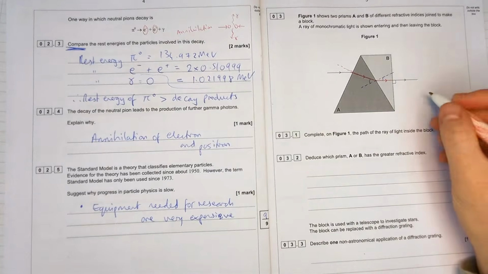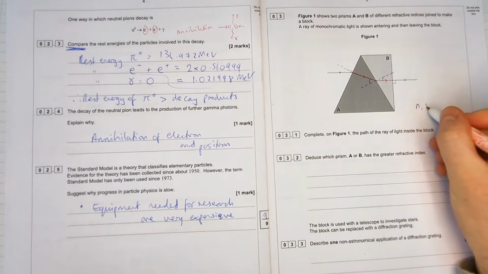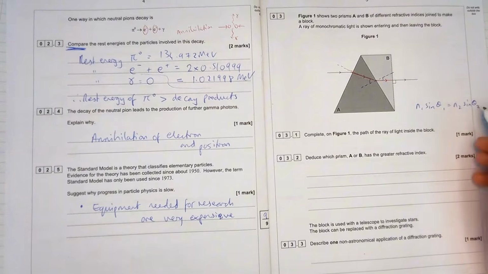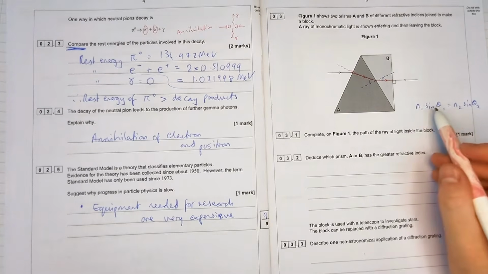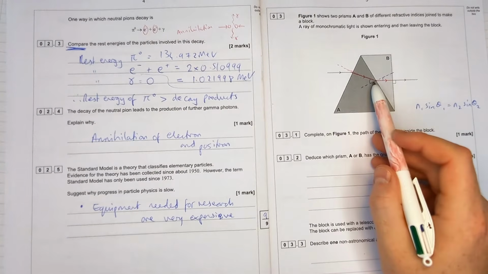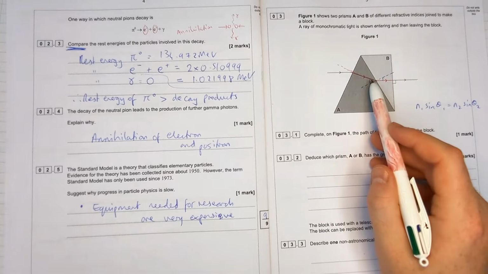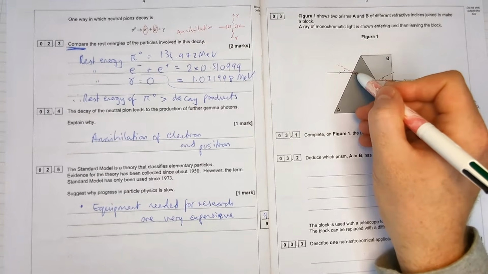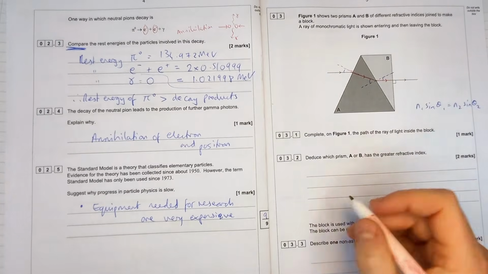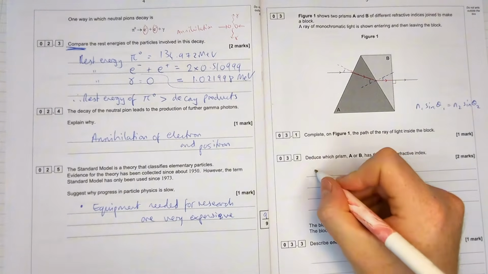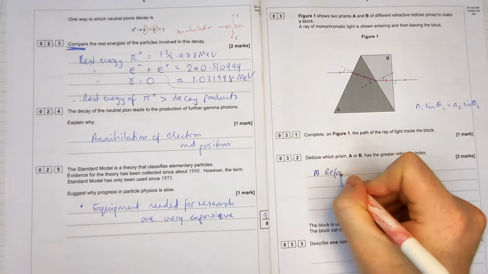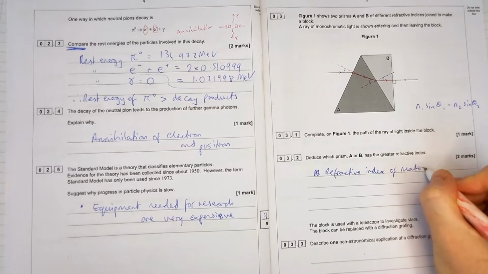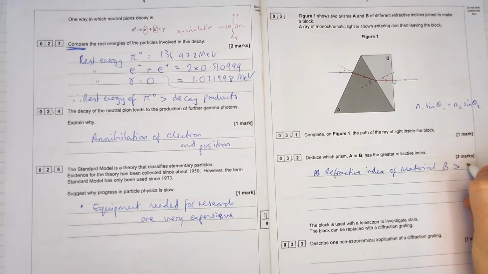So if you wanted further proof of that, you could rearrange Snell's law, do refractive index of material 1 times the sine of the angle in material 1 equals the same thing for material 2, and sort of do ratios of that if you wanted to. However, generally speaking, we know we've got to go from a lower to higher refractive index. You can always just consider the example of air. So air's got to be lower to higher because the angle gets a lot smaller. So it's therefore going to be the refractive index of material B is bigger than that of A.